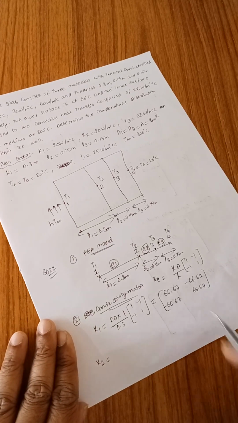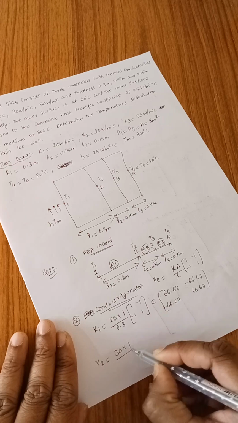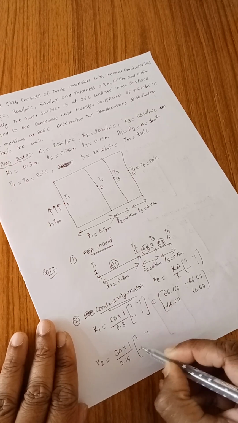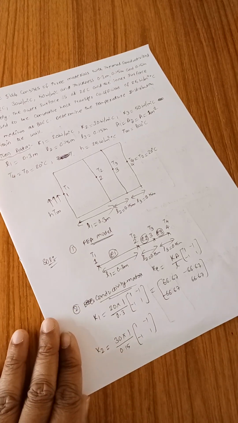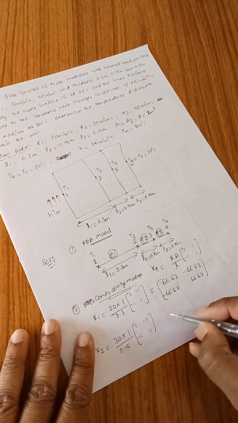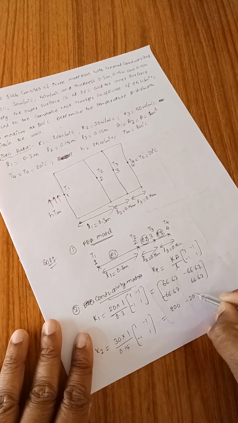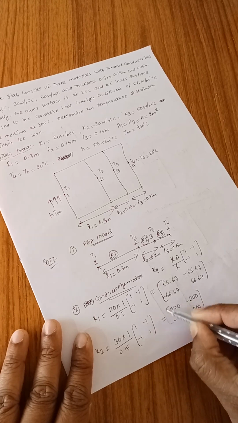Similarly, when you try to do K2, you will get capital K2, that is 30, into 1 divided by 0.15. When you do that, you get the answer as 200. When multiplying it inside the matrix, you get 200, minus 200, minus 200 and 200.